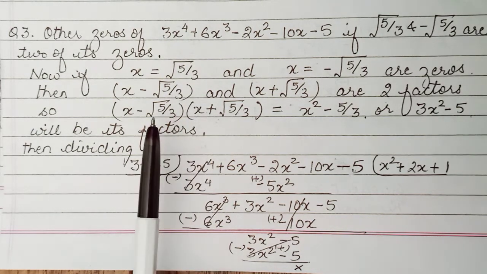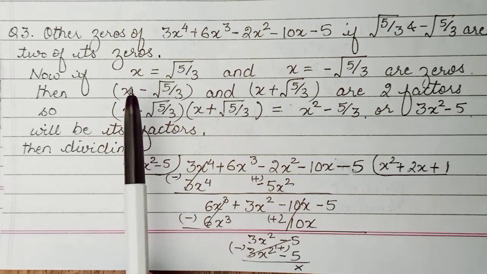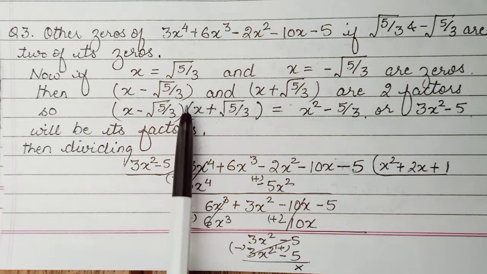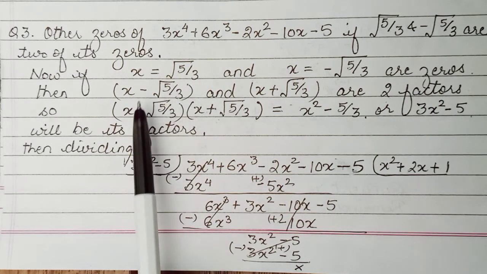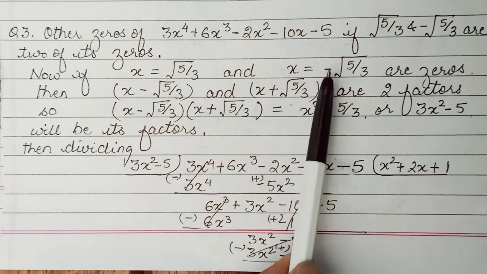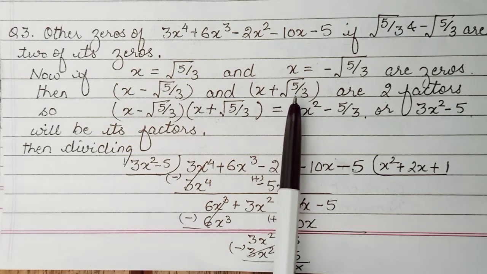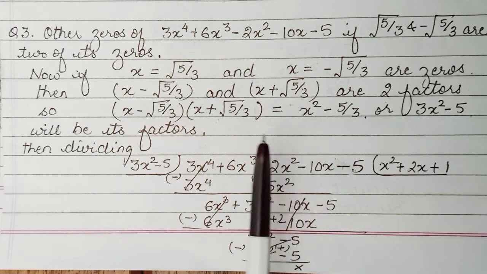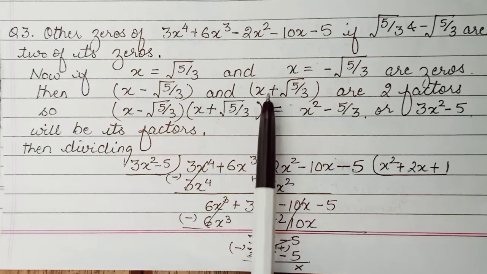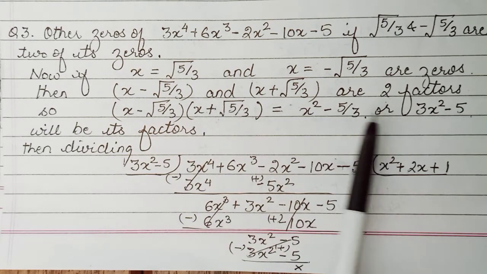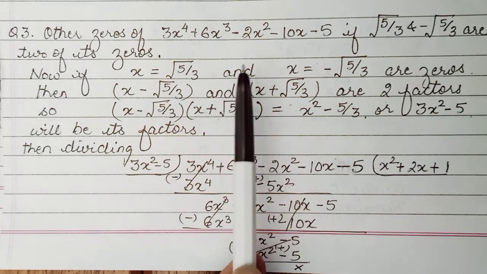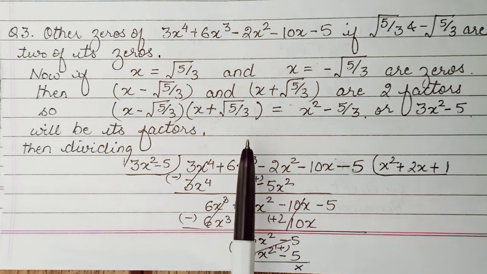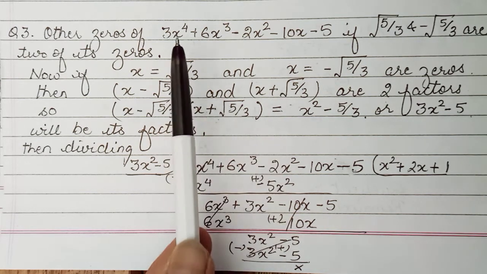Okay, so now we all have studied this in class 9th as well, that if x is equal to anything is the 0, then from here you can obtain the factor. Taking this to the other side, x minus under root 5 by 3, and from here it will become x plus under root 5 by 3. These will be the two factors of this polynomial. Okay, now if these two are the factors, their product will also be the factor. Right, if 2 divides 6 and 3 also divides 6, then 2 3s are 6 will also divide 6. So the product will also be factor of the given polynomial.